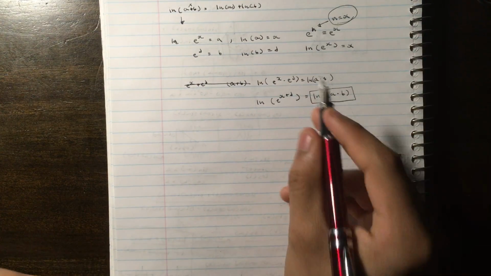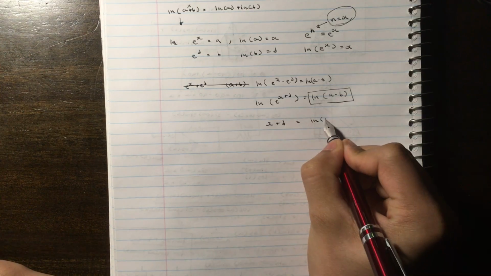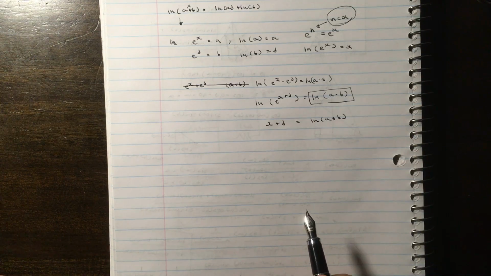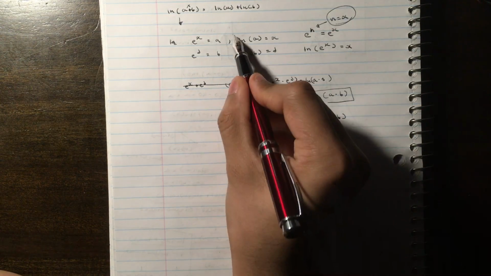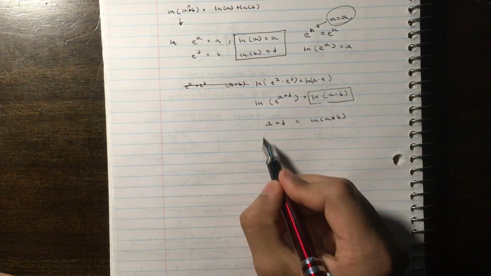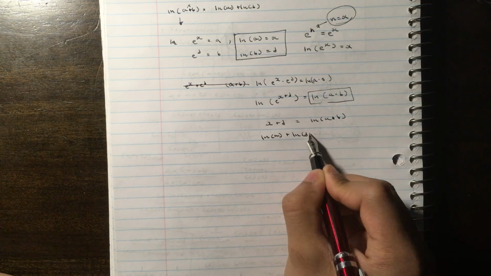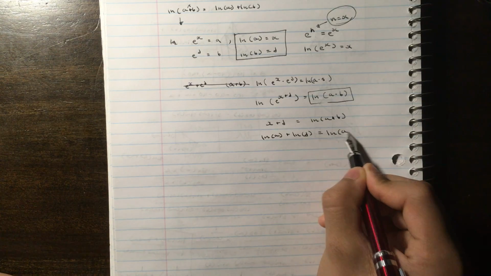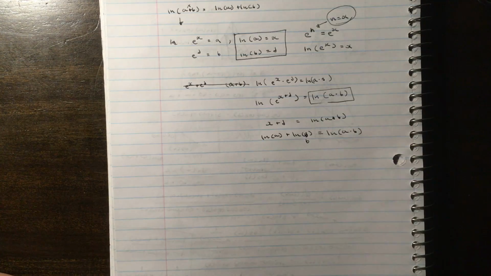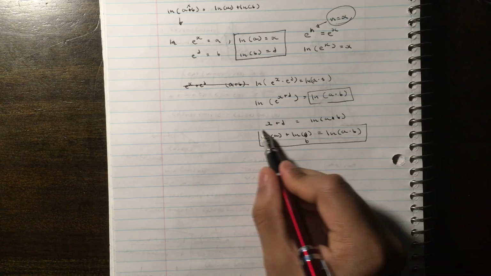Okay, so now that we have got that out of the way, we can say that ln of a plus ln of b must be equal to ln of a times b, right? And what we can now do is, well, what did we say that ln a plus ln b was equal to? Well, we said that ln of a plus ln of b must be equal to ln of a times b. Okay, so we have that out of the way.